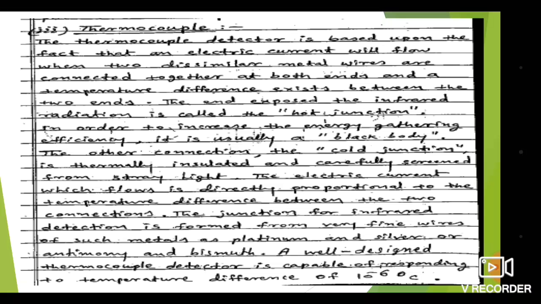So for making a thermocouple, we use platinum and silver metal, or antimony and bismuth. A well-designed thermocouple detector is capable of responding to a temperature difference of about 10 to the power minus 6 degrees Celsius.